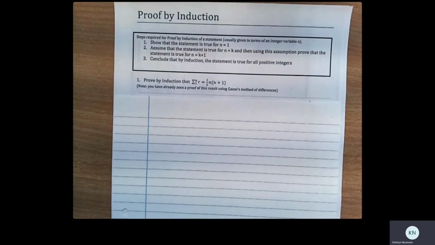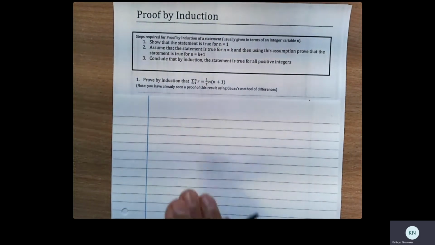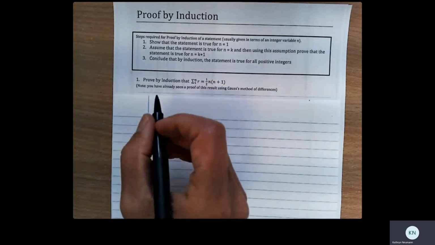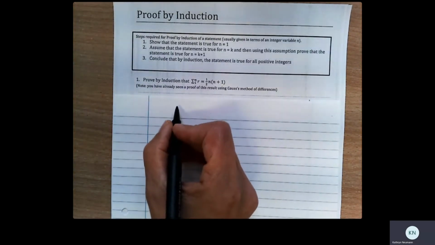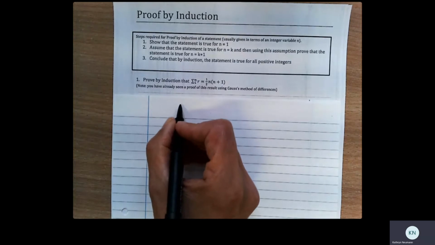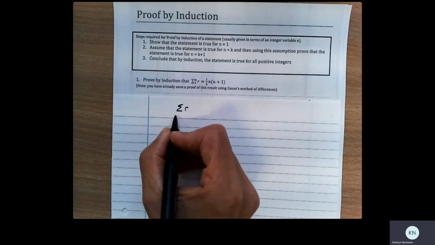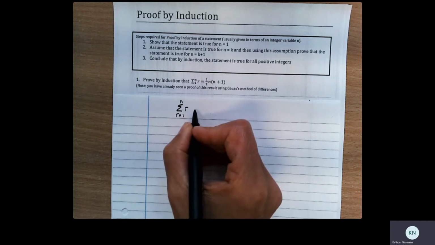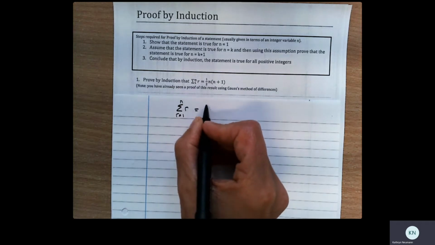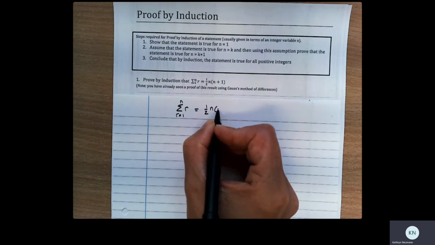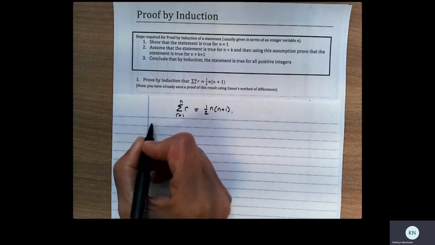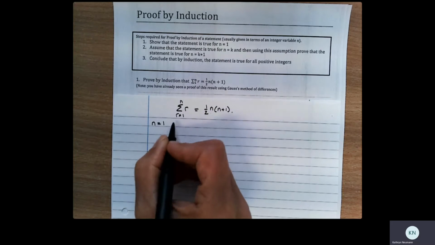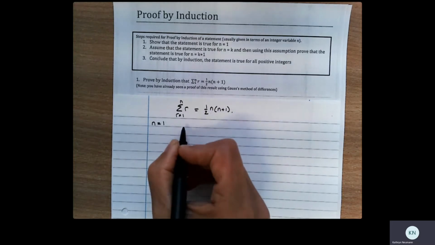There's not really very much room in the booklet for this example, so I'm going to work through this on file paper. So the first step is check that it's true for n equals 1. So we're looking here at the sum of the r's from r equals 1 up to n, and we're trying to prove that that's equal to a half n times n plus 1. So we check when n equals 1. Well, when n equals 1, we look at both sides of this equation and check that they're equal.